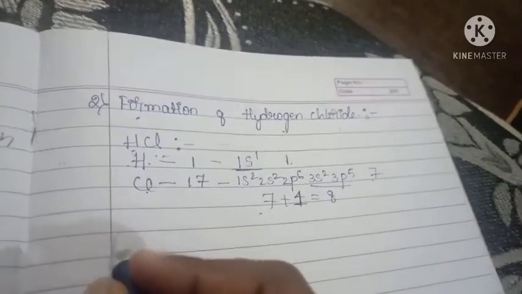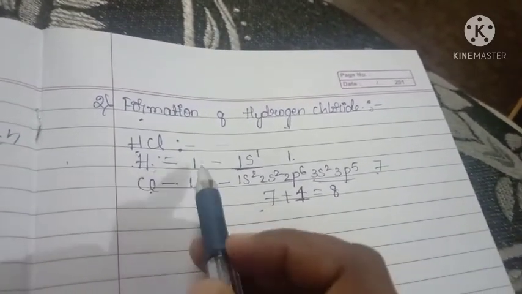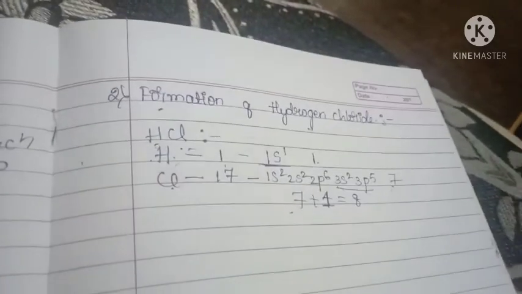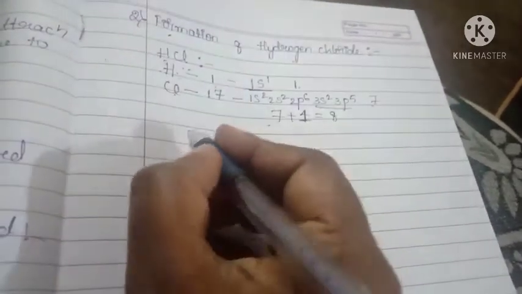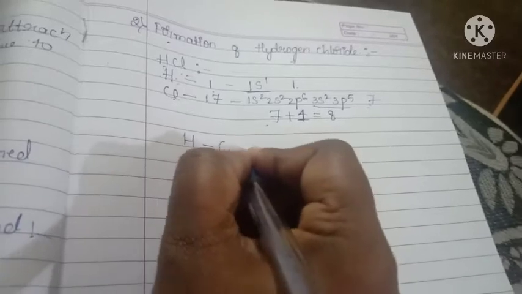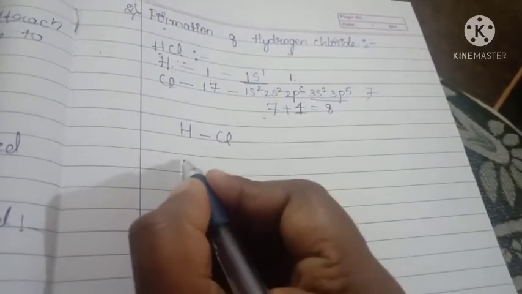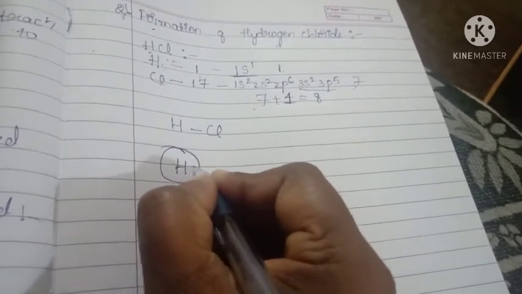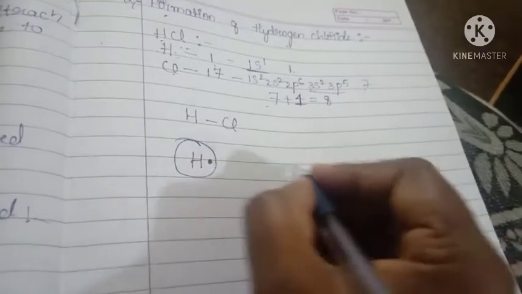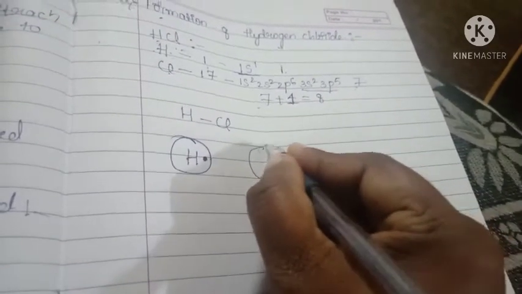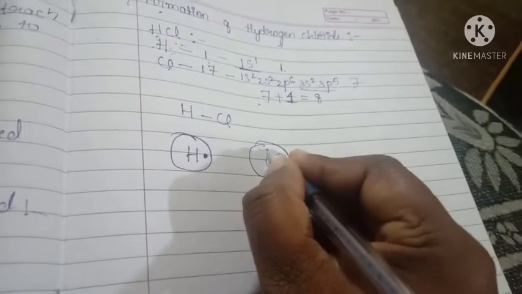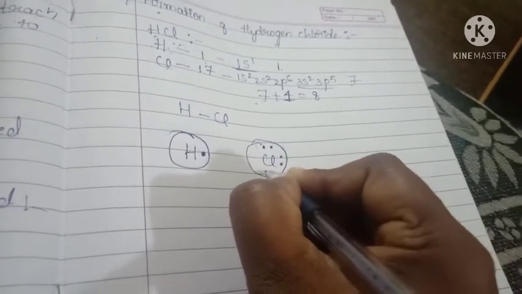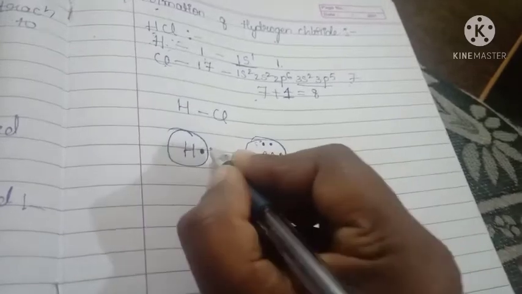Okay, I will explain. You have to know that hydrogen has 1 electron and chlorine has 7 electrons in the outermost shell. Here it forms a single covalent bond. In that you have to write hydrogen has 1 electron, and chlorine has how many? 7. Here you have to write 1, 2, 3, 4, 5, 6, 7.